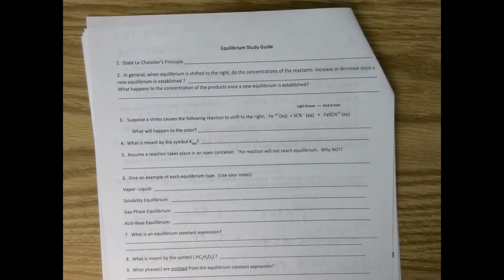5, assuming a reaction takes place in an open container, the equilibrium will not be reached. Why not? What is one of the requirements to have a system at equilibrium? It's going to be a closed system. So if it's an open container, is it closed? No. Things can come in and out pretty easily.